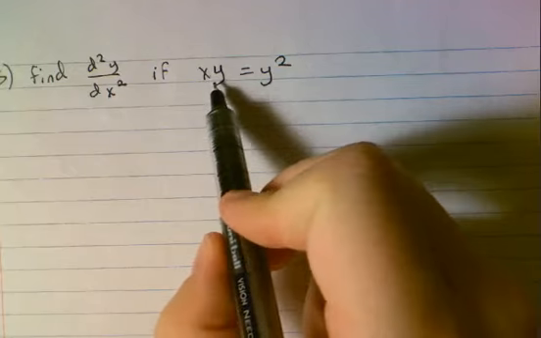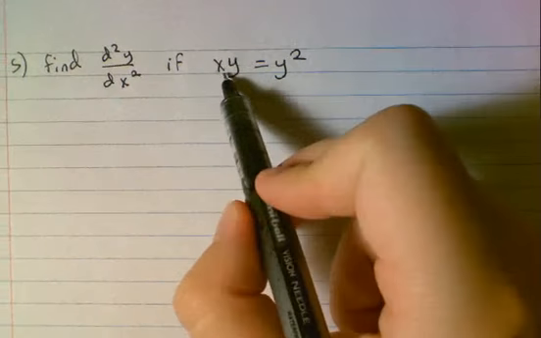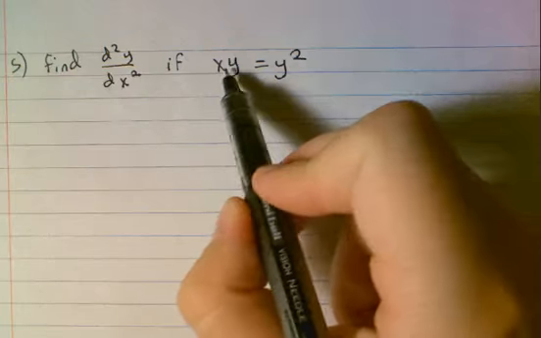So just like we saw with the first one that we were doing like this, this is going to require the product rule.